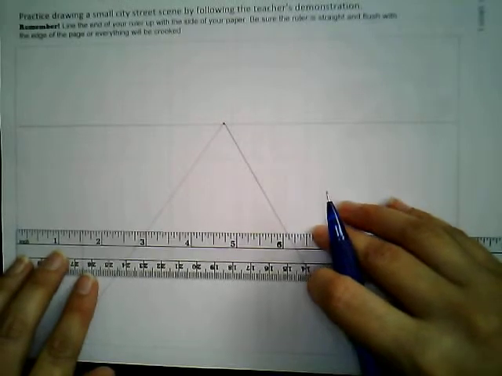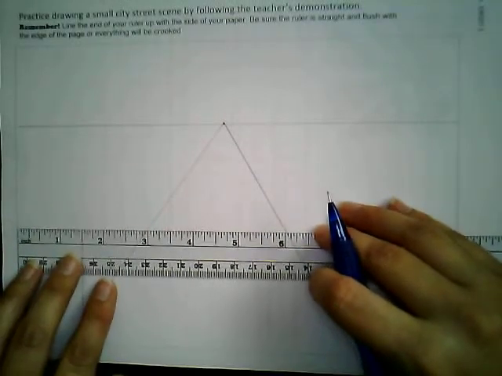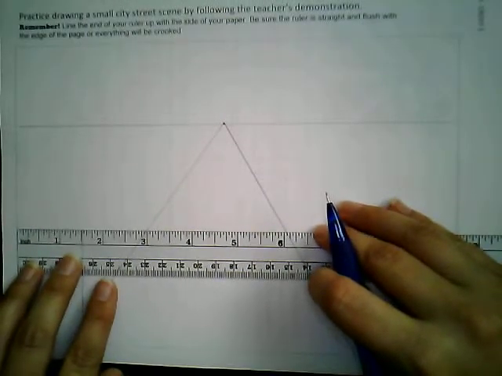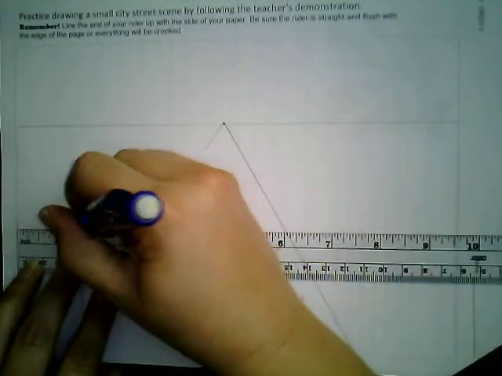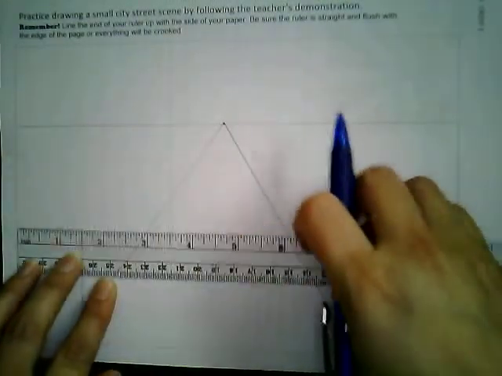And then to do the top of the building, I'm going to flip my ruler and I'm going to line it up at the edge. Make sure I have a perfect horizontal. So the face of your buildings are facing you directly. They're face on.